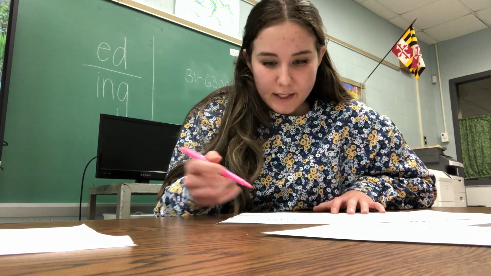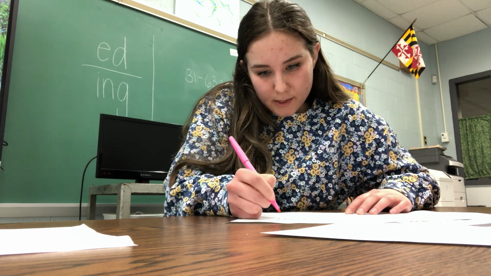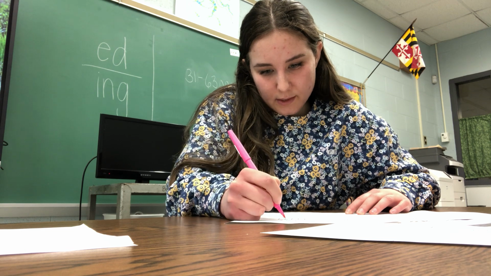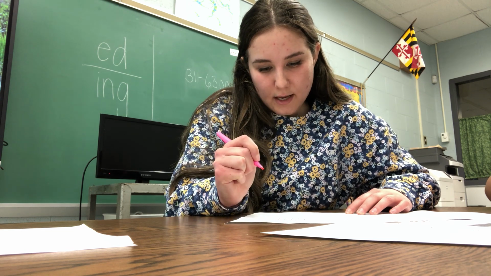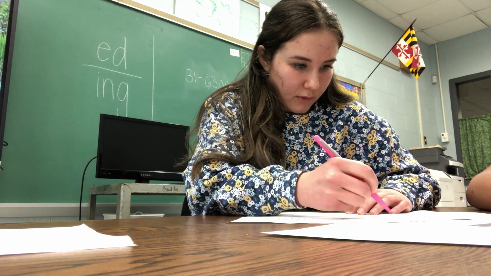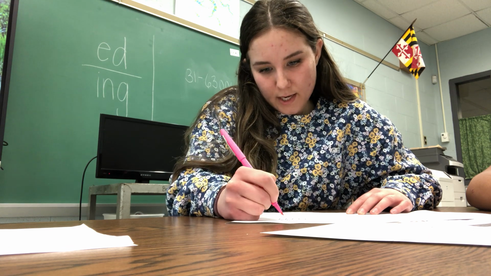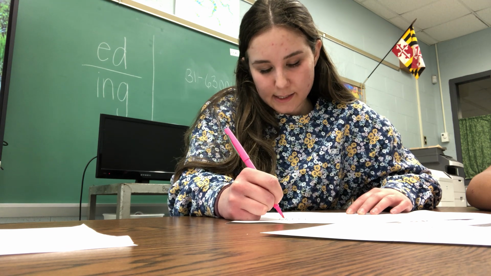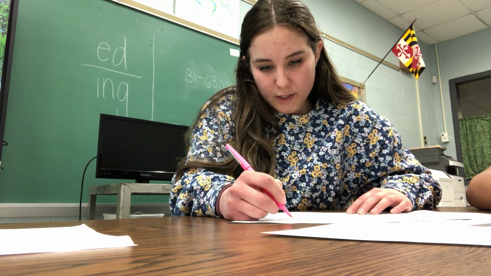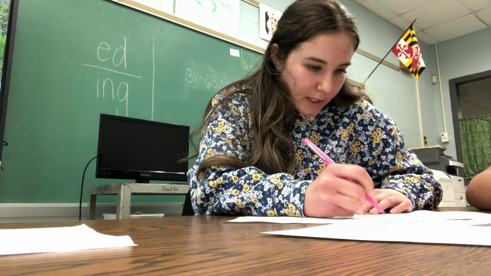All right, so for this one, 960 times 17. Start off with 0 times 7 is 0. Then 6 times 7 is 42. So far, everything looks good. Then 9 times 7 is 63, plus the 4 that I regrouped should be 67. All right, so this row is good.